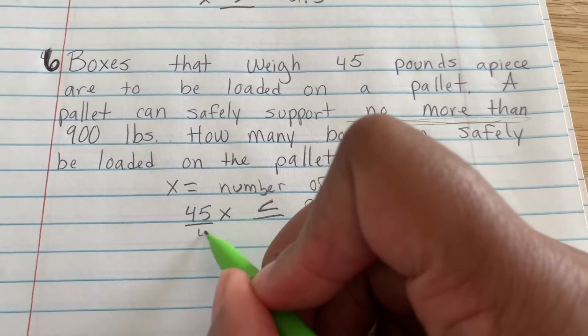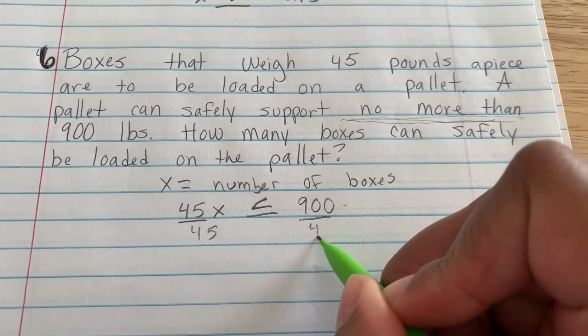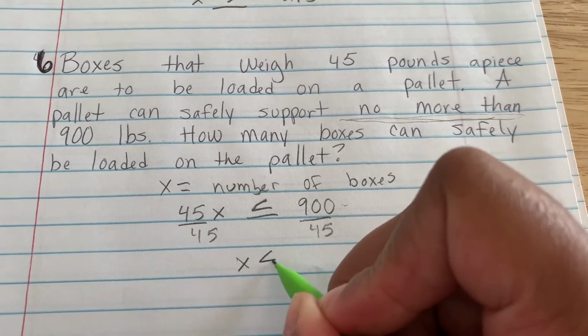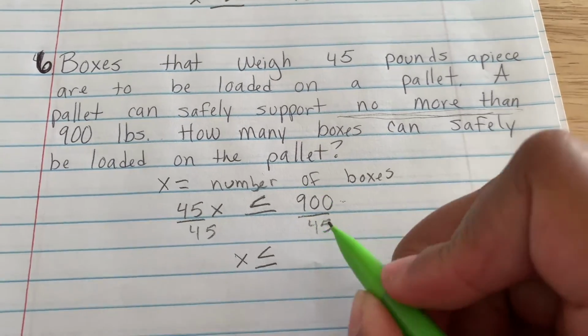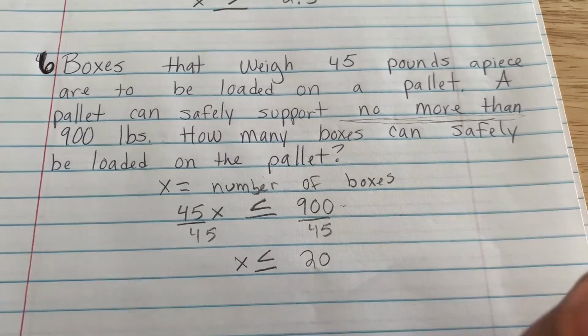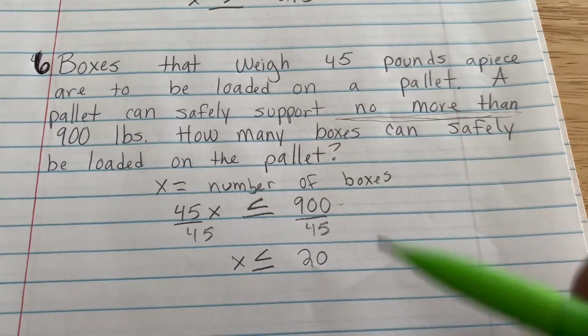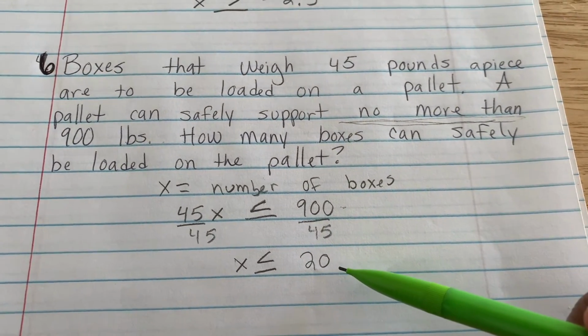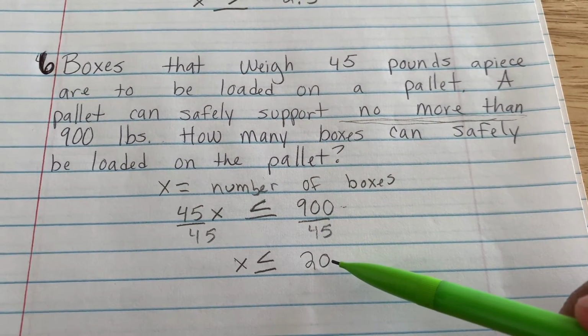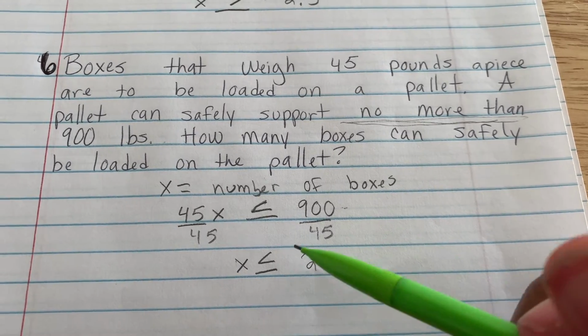And then from here we can solve. So X is less than or equal to 20. So it can't be more than 20 boxes. So you can have 20 boxes or less that are loaded.